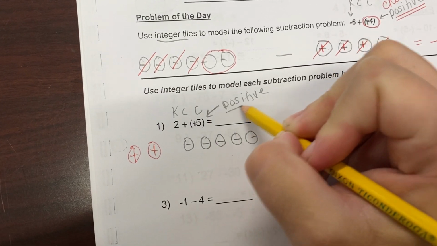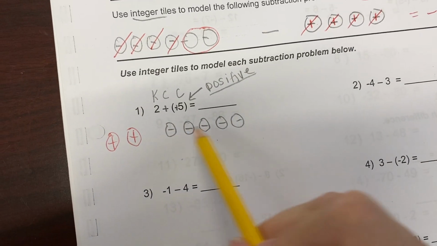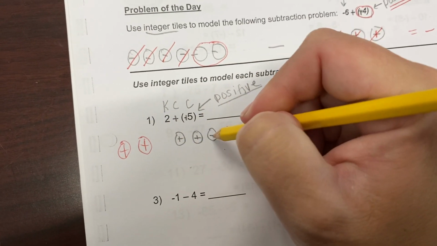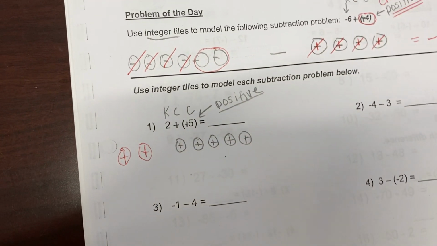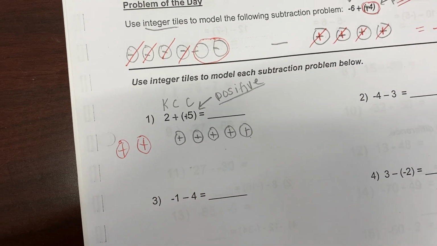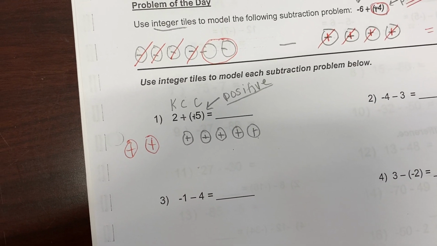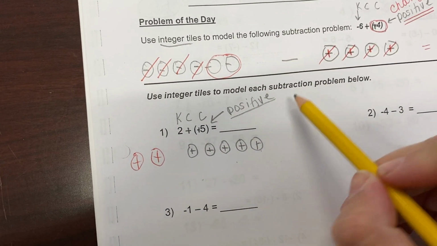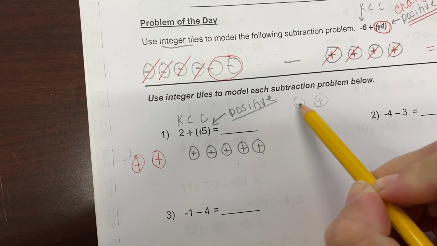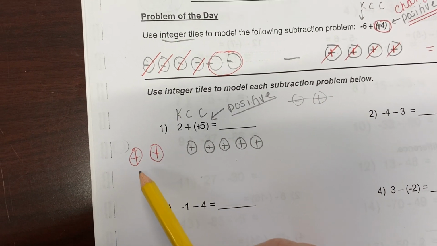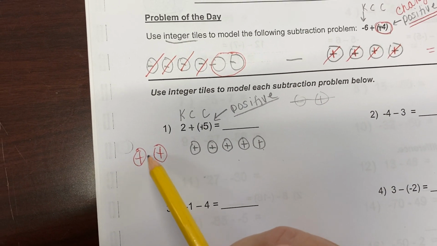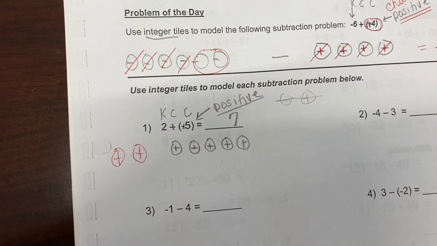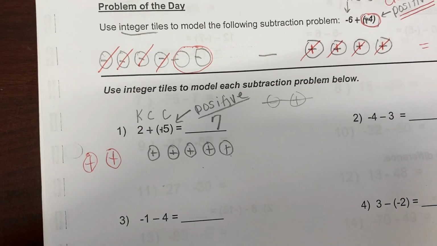Let's mark up your paper. What I write, you write. So I have to fix these. I cannot, so now I'm going to do a plus sign for them. Now when I look here, can we cancel any out? The answer should be no. The only way you can cancel out is if it is a negative and a positive. That's the only way you can cancel out. So now, what is the total? 1, 2, 3, 4, 5, 6, 7. So I have 7 positive integer tiles.